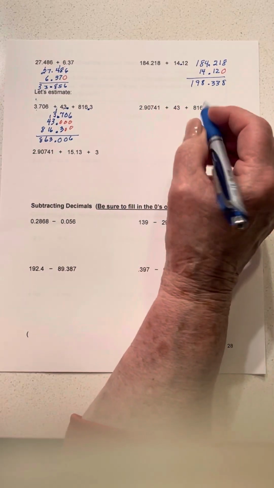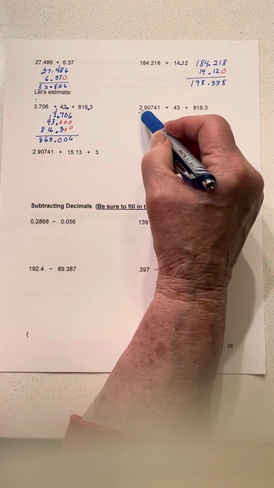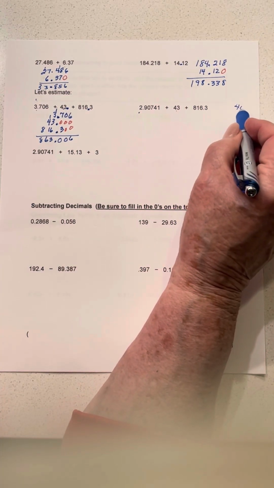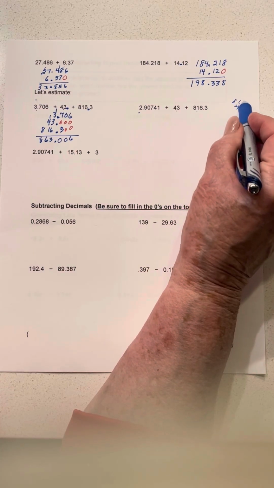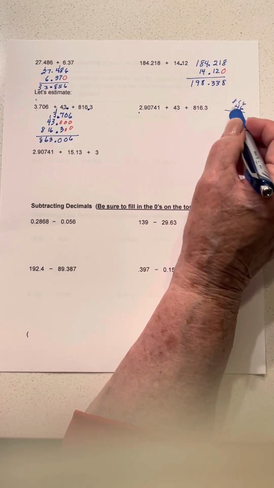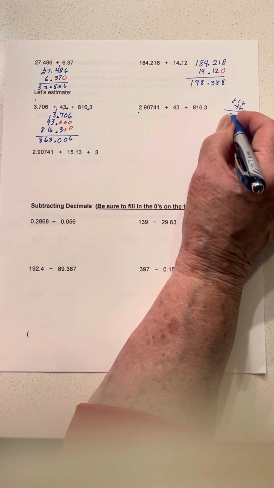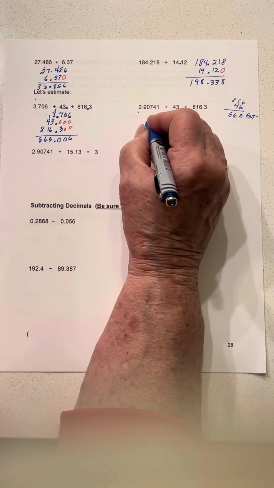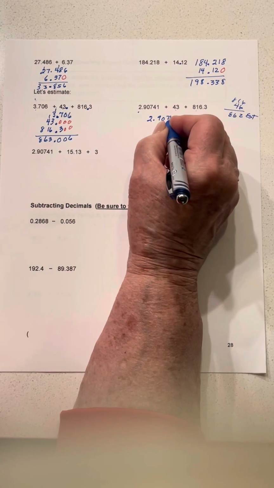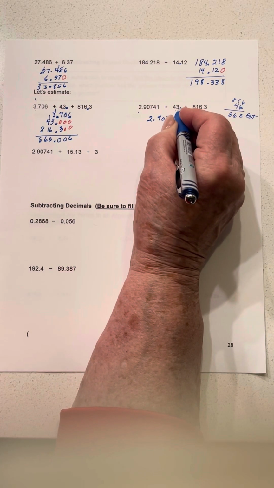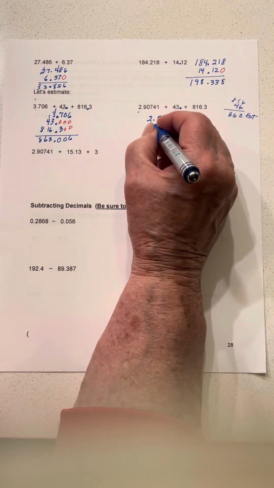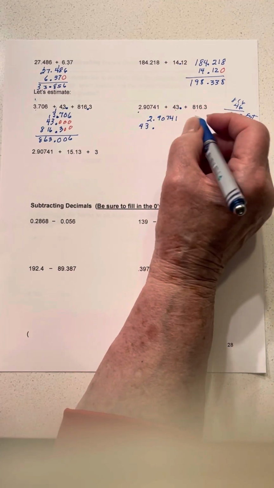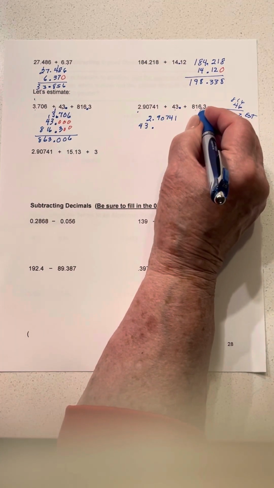Okay, let's do this one. If we were going to estimate, we have 3 plus 43 would be about 46. And we have 816, so we're going to have about 862 as our answer. This is our estimate. Okay, so let's line these up. 43, we know where the decimal point is. It goes after the ones place. So we're going to line up the ones places, and the tens is over here. And here's the decimal point.